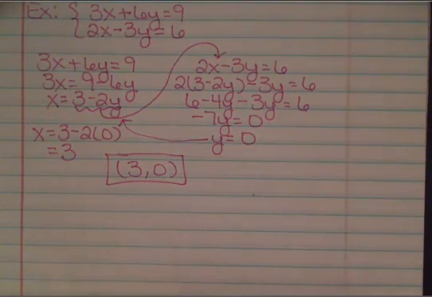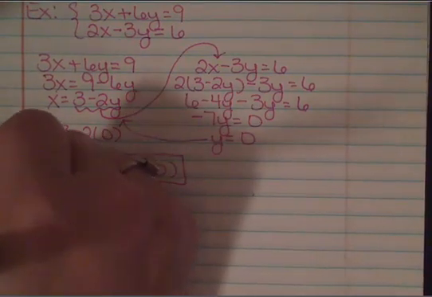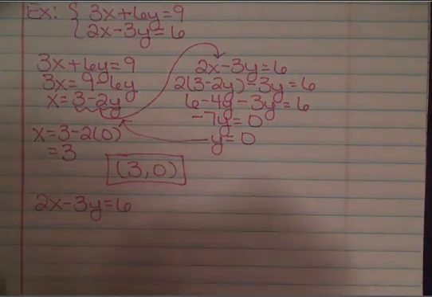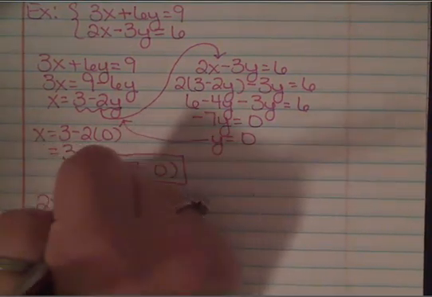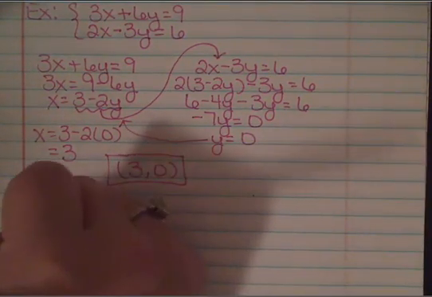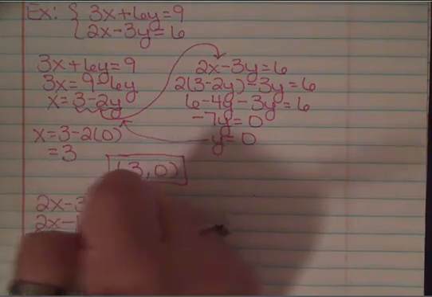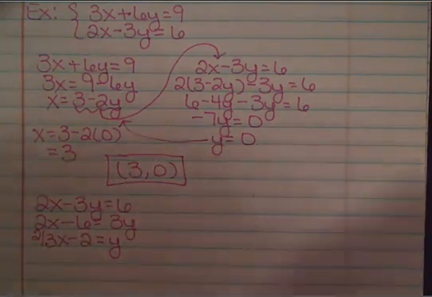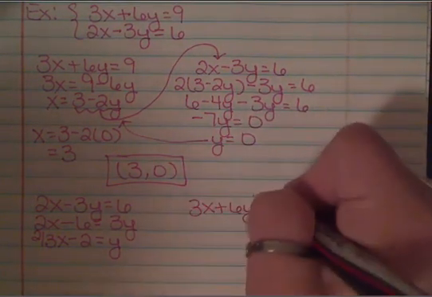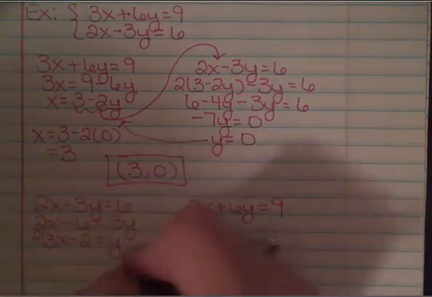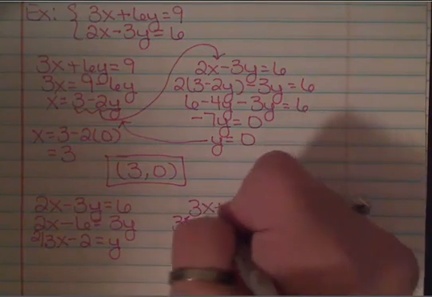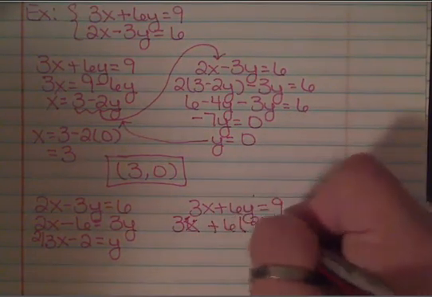So I'm going to take the 2x minus 3y equals 6, and I'm going to solve for my y. So I have 2x minus 6 equals 3y. Divide everything by 3. I get 2/3 x minus 2 equals y. So now I have to plug that into the first equation. Anywhere that there's a y, I have to plug all of this stuff in. So that leaves me with x plus 6 times (2 over 3 x minus 2) equals 9.